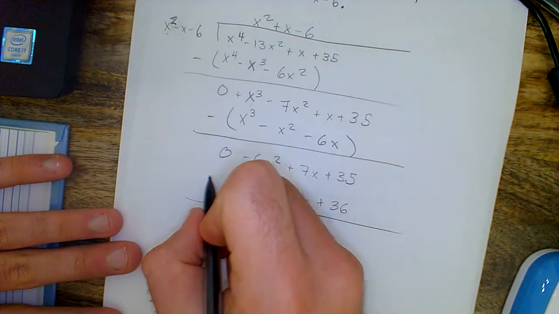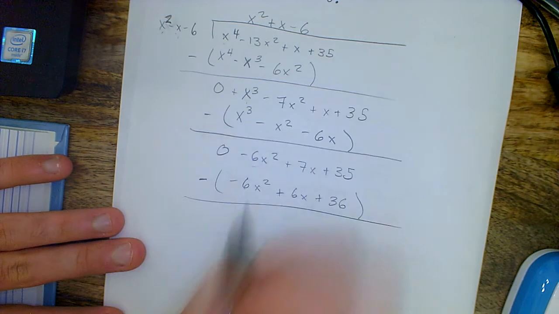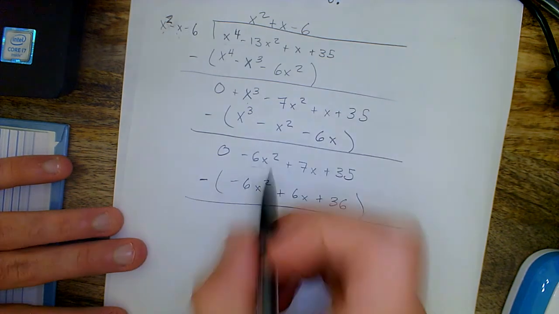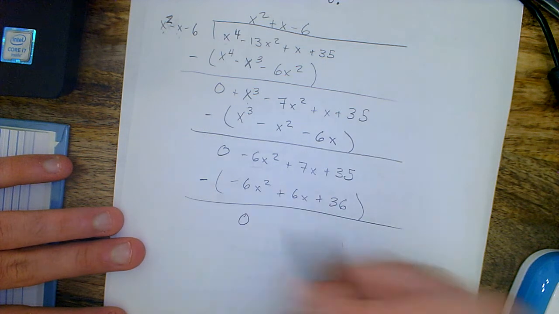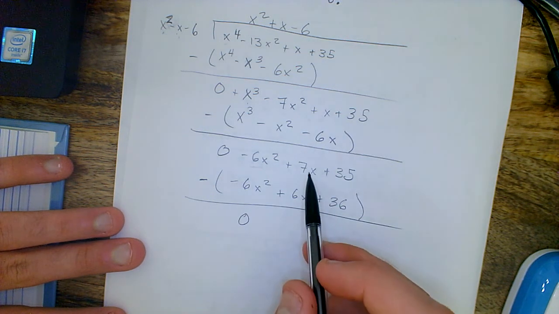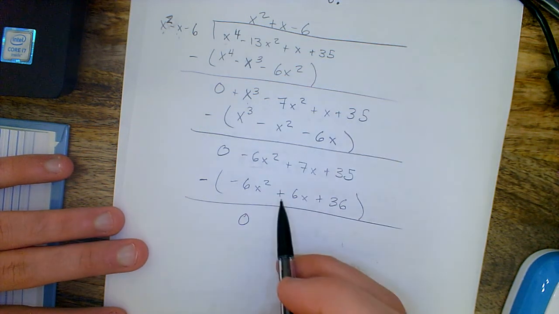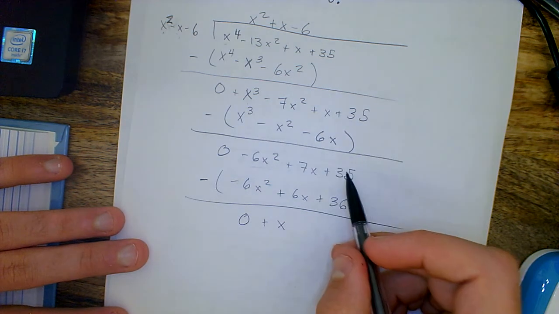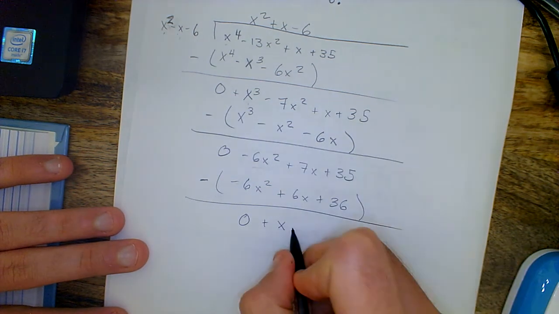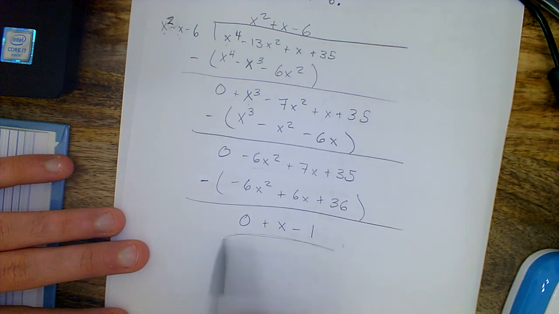Okay, so now we subtract again. So negative 6x squared minus negative 6x squared is 0. 7x minus 6x is just x. And then here we have 35 minus 36, so minus 1.